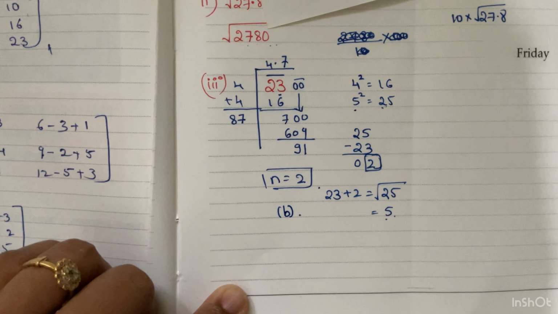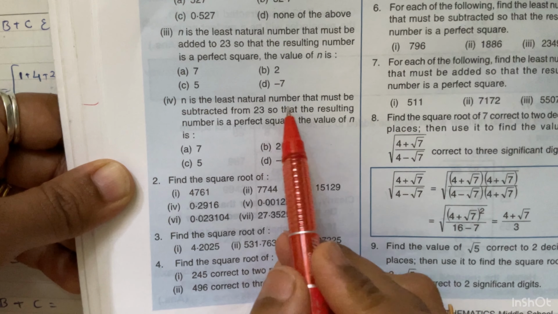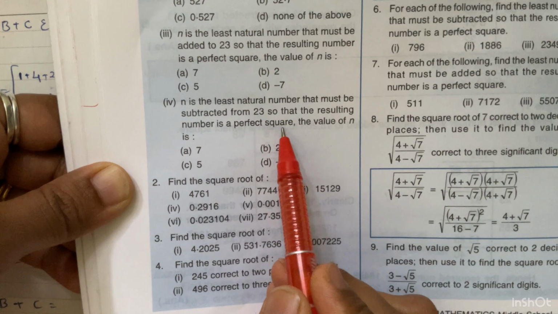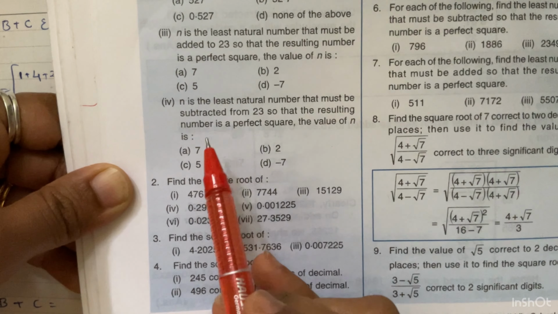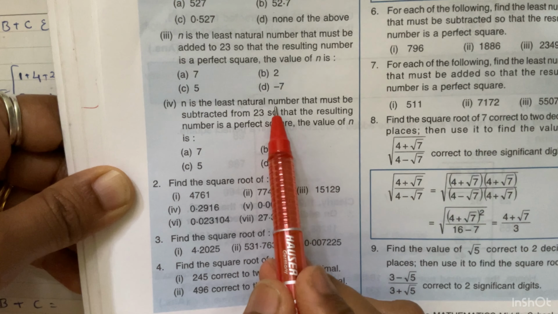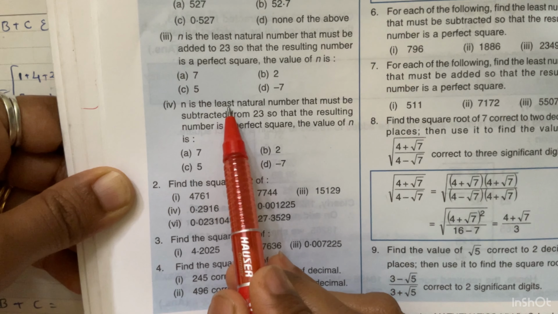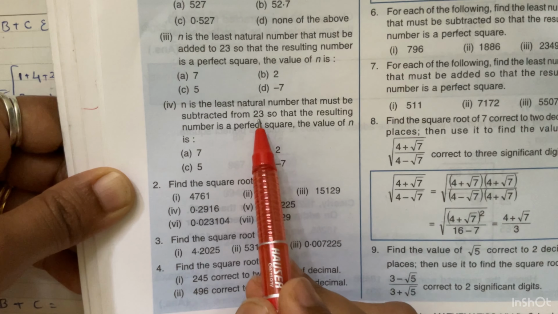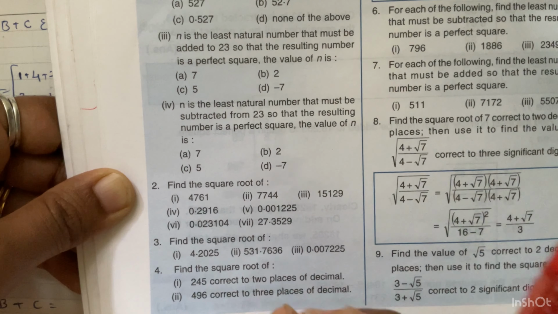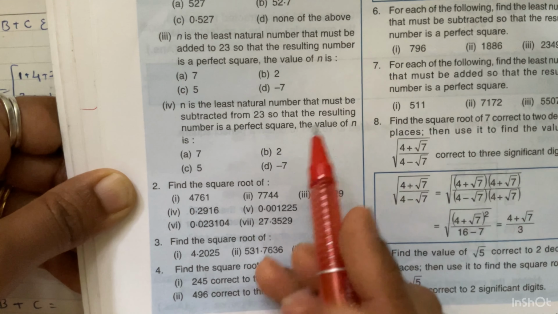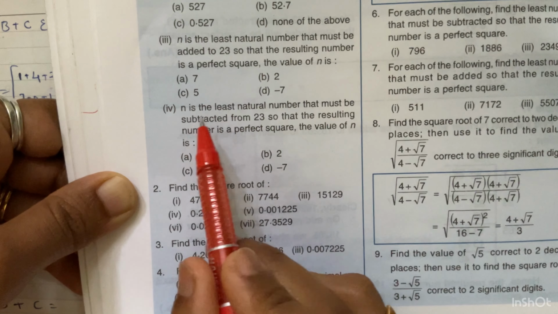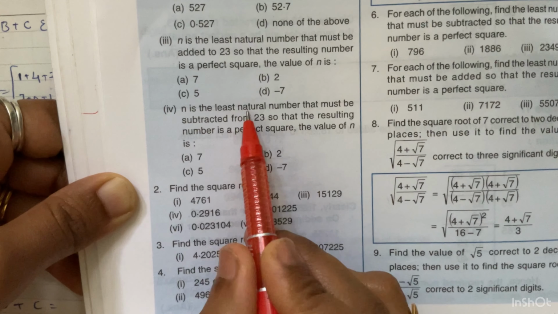Okay. Question number 4. N is the least natural number that must be subtracted from 23 so that the resulting number is a perfect square. The value of n is. So here basically we need to find the n value, which is the least natural number, and when we subtract it from 23, the resulting number they are talking about, the answer after subtraction, is a perfect square number. So for that we need to find this n value, which is the least natural number.